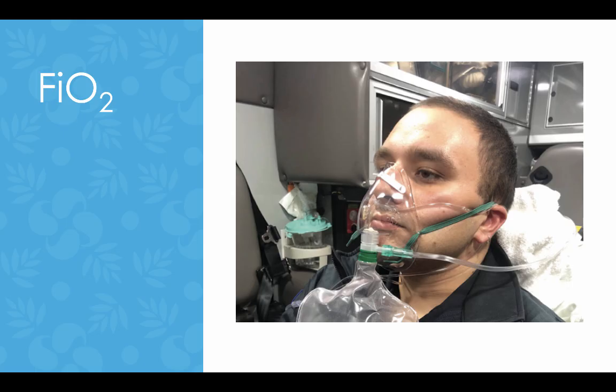If that's not doing the job, we can move from a nasal cannula to a non-rebreather, and we can just crank that oxygen. If they're on a ventilator, or even CPAP or BiPAP that has a little more functionality, we can increase FiO2 anywhere from 21% to 100%. So just crank that oxygen, and that's how you increase FiO2.